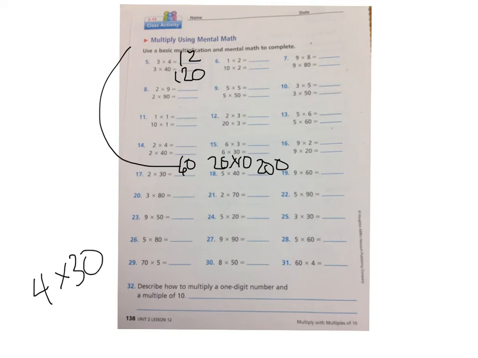How do you multiply it? Like if you had to explain it to your neighbor, friend, mom, dad, brother, sister, tell me. Remember, if you can think it, you can say it. If you can say it, you can write it.